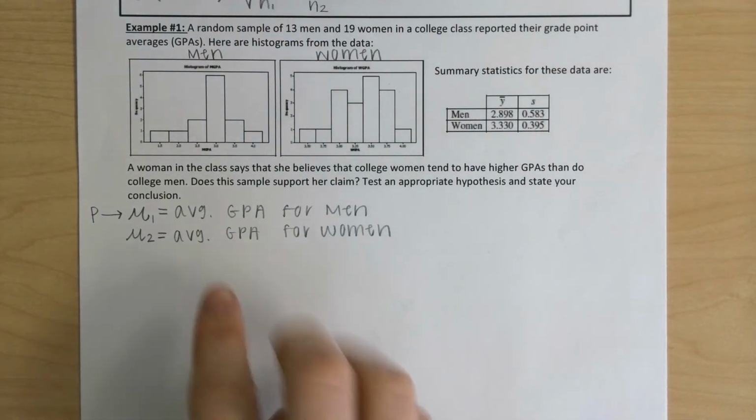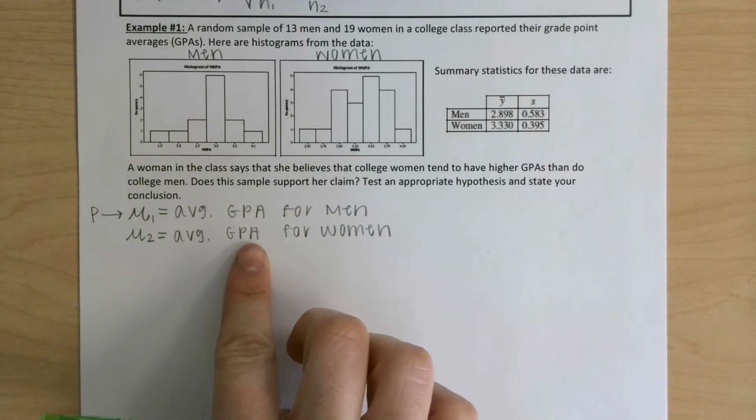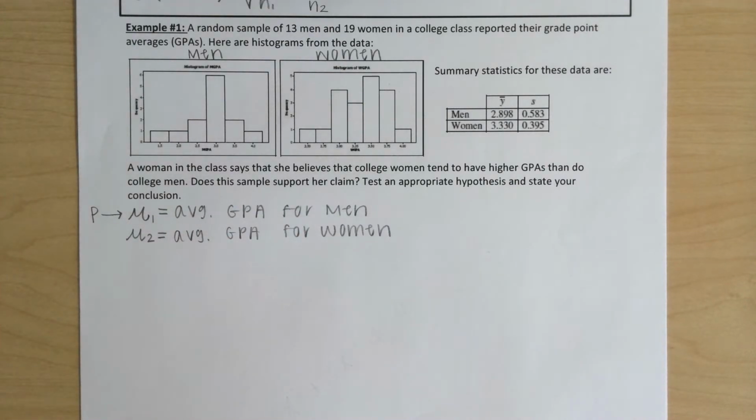Now, hopefully you notice I don't have any actual number values here. They did not tell me what we think the average GPA for men and women is, so I'm just going to leave this part kind of broad. mu1 is just representing the actual average GPA for men. It doesn't give me a number value, so I don't need to put one there.